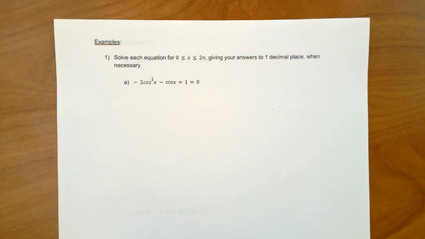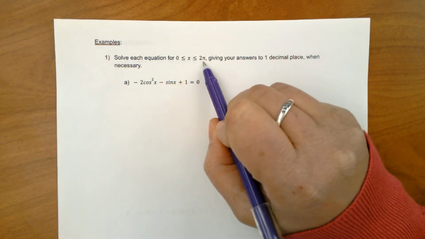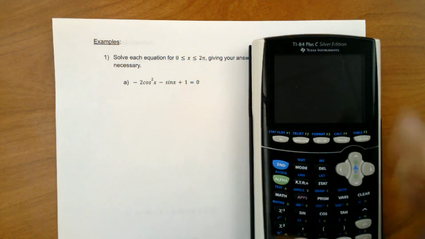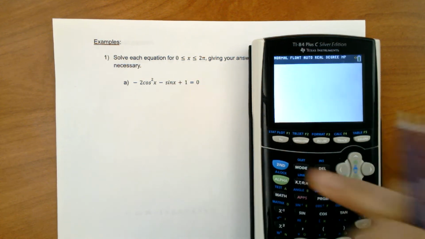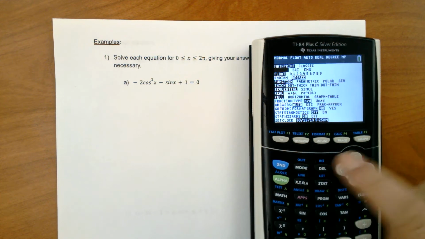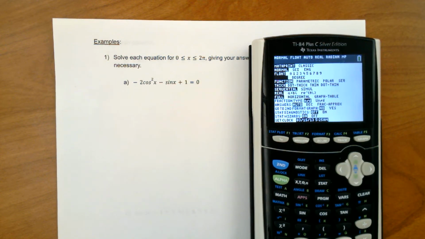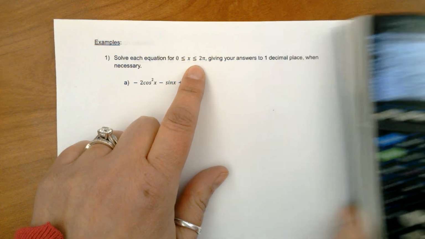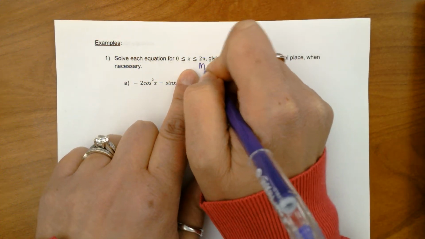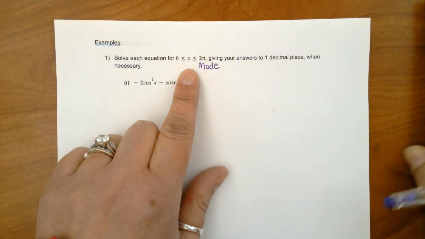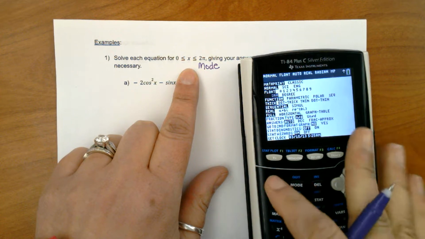Here are our examples. We're going to be solving each equation for 0 is less than or equal to x, which is less than 2 pi, giving our answers to 1 decimal place when necessary. Now, when you see this 2 pi here, what you need to do is grab your calculator so that you can make sure you're in the correct mode. So I press mode and I notice that I'm in degrees and I don't want that. I want to be in radians because that's what they gave me here. So you want to check your mode when you see this all the time. So I am in radians, so I am good to go.